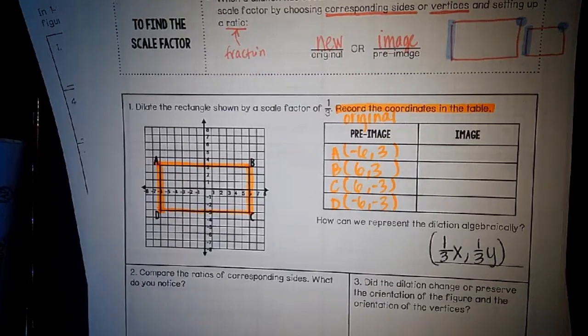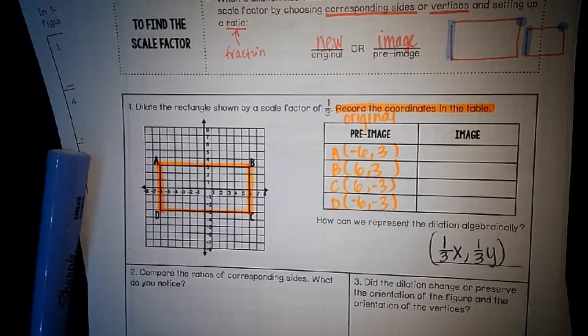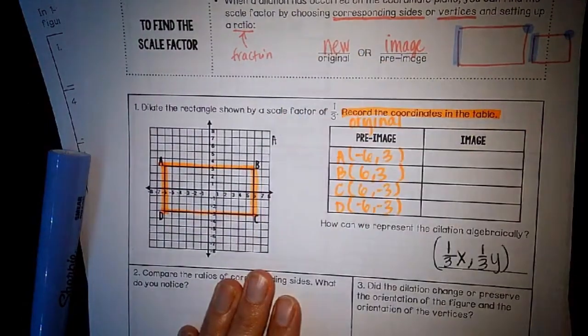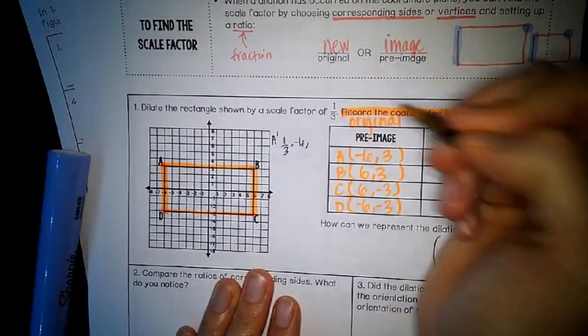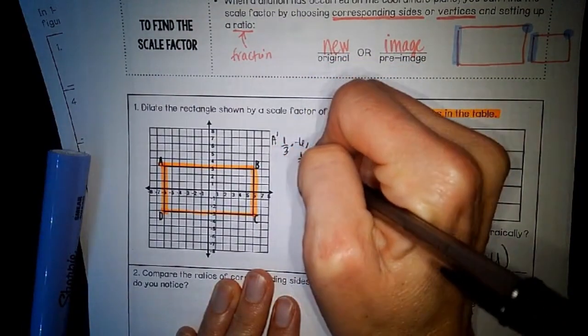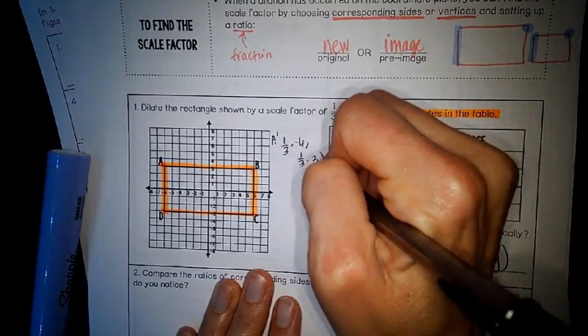Okay, so we're going to take each single X coordinate and Y coordinate, we're going to multiply it times the scale factor. The way that we do this is that we are going to take A prime, and that's going to be 1/3 times -6, comma, 1/3 times 3. And that's going to give us our image.